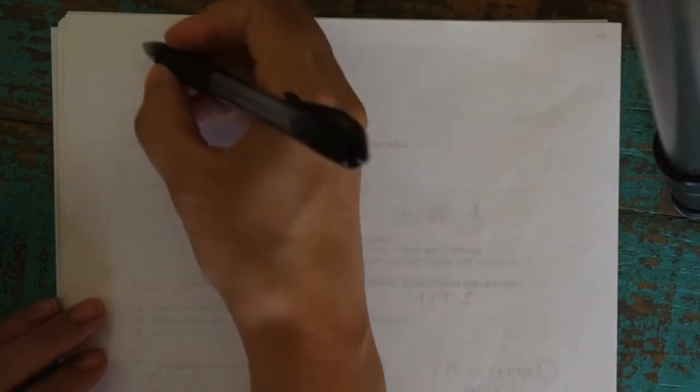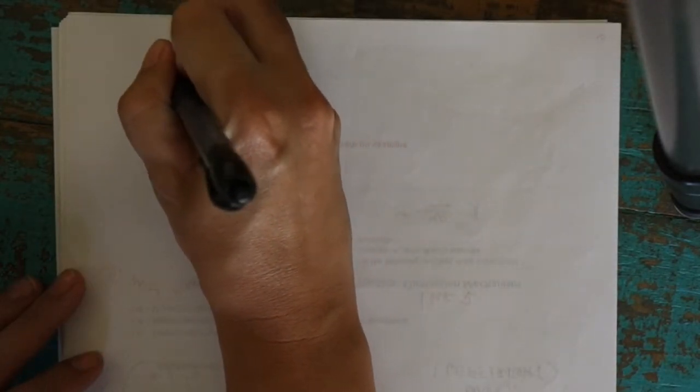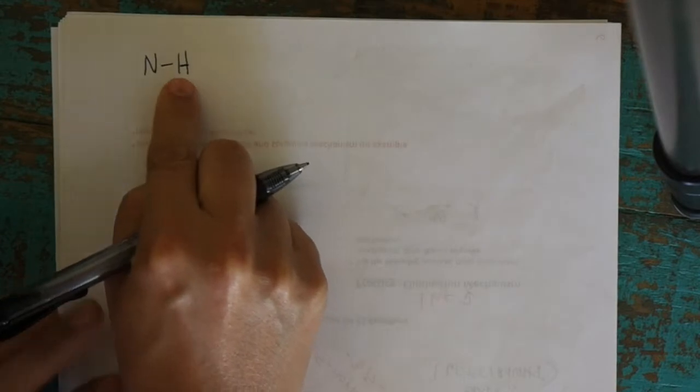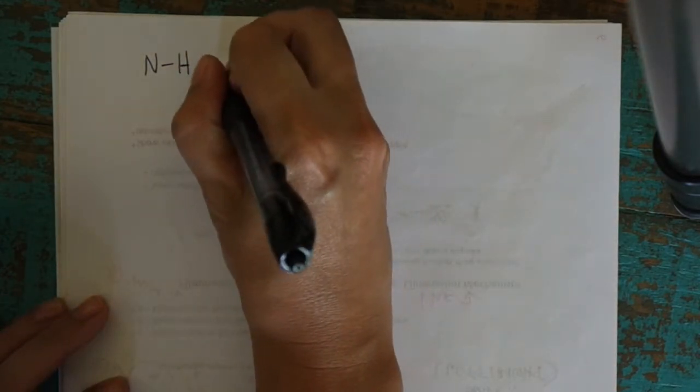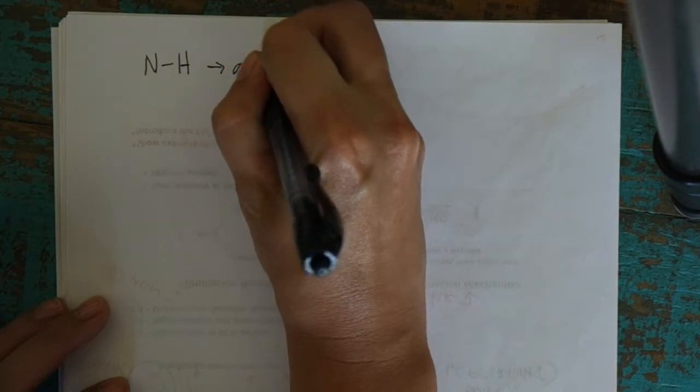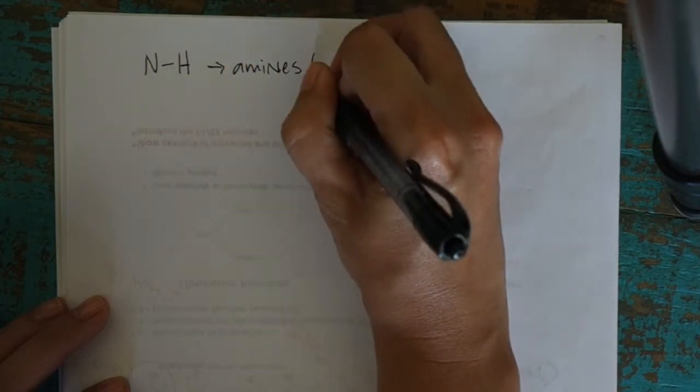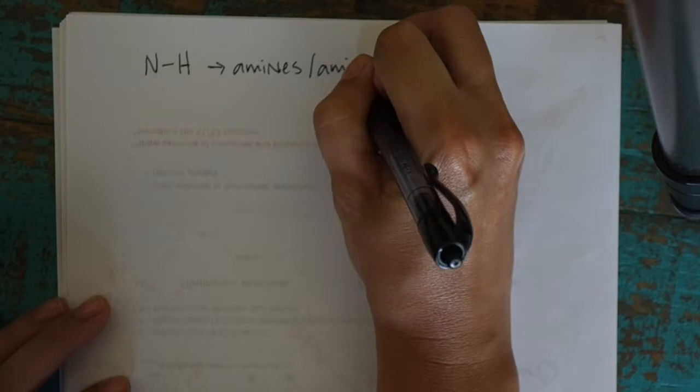All right, the very last bond that we need to talk about for the IR are the NH bonds, our last bond that is bonded to H. The two functional groups that have that bond are the amines and the amides.